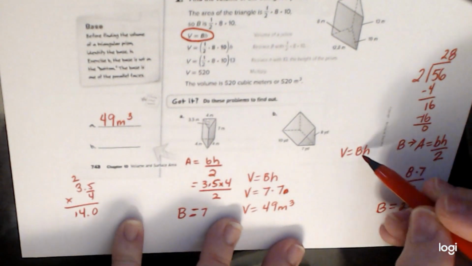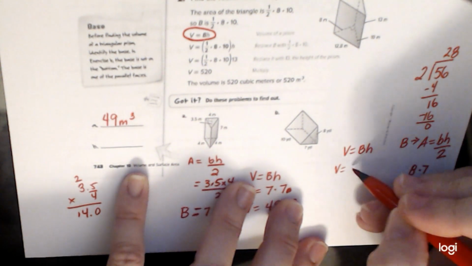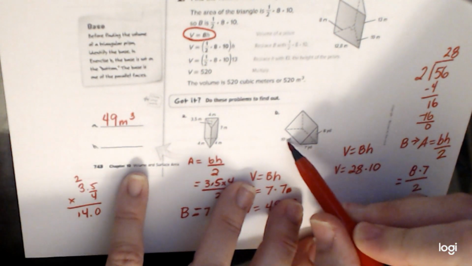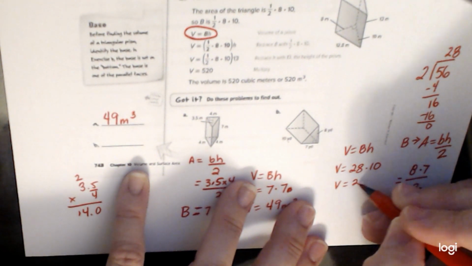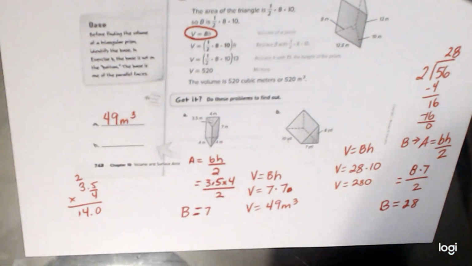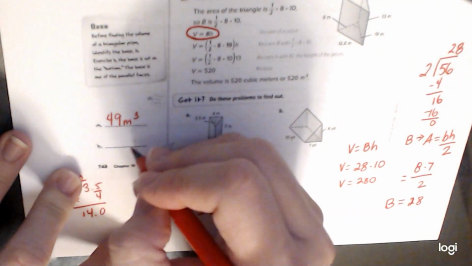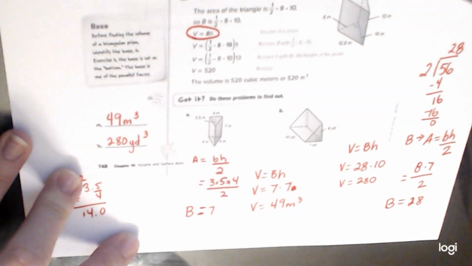Now we can multiply the B times the H. So volume equals 28 times 10. This is that other measurement we see in the problem. So volume equals 280. And we need to make sure we keep the unit of measure, so 280 yards cubed.